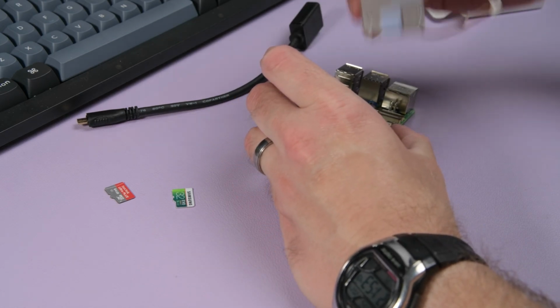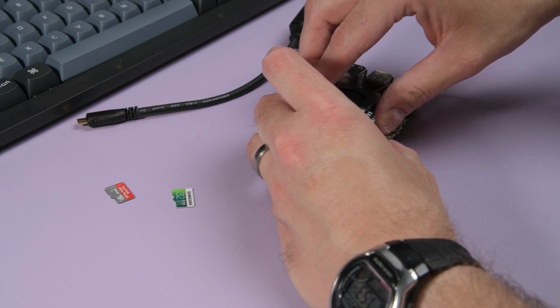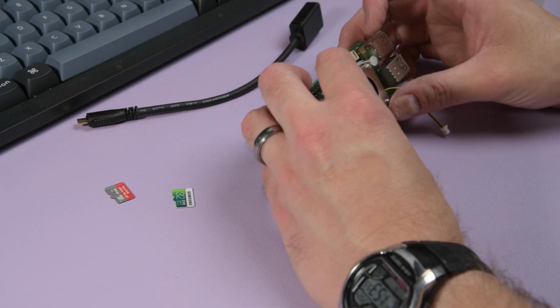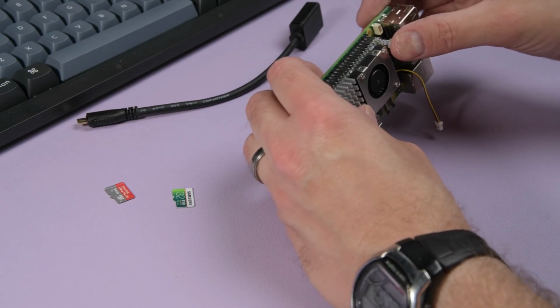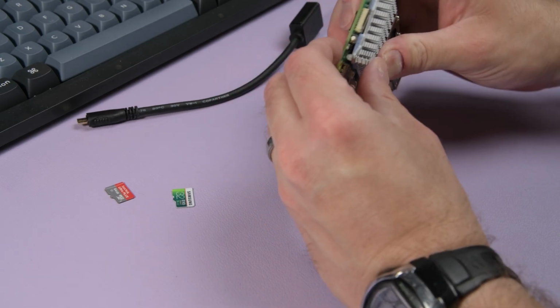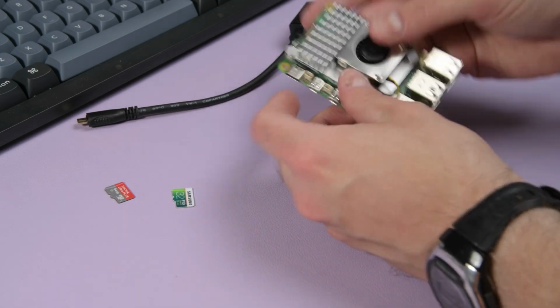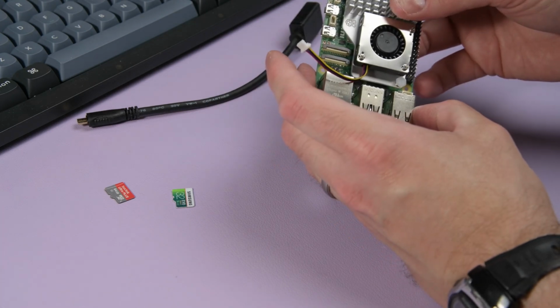So the pads are all exposed. We just crunch it on there, as I understand it. Yep, and aim for the holes. There's little peg holes there. And you just kind of push it in. Hold it there. Push it in. There we go. And we have fitted the active cooler.